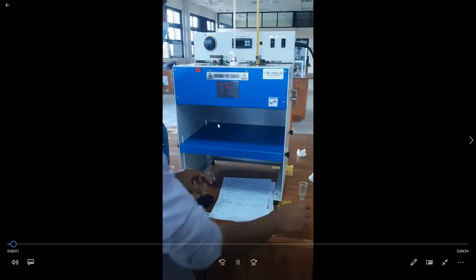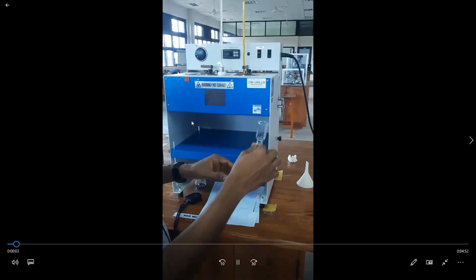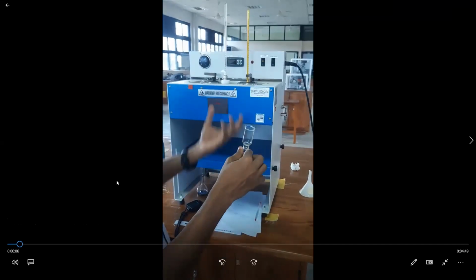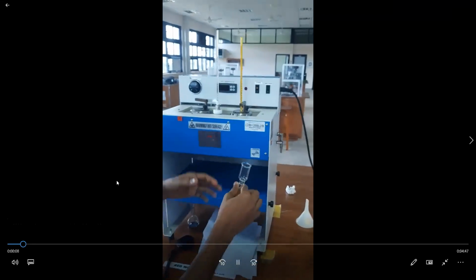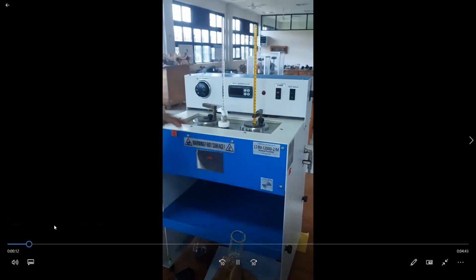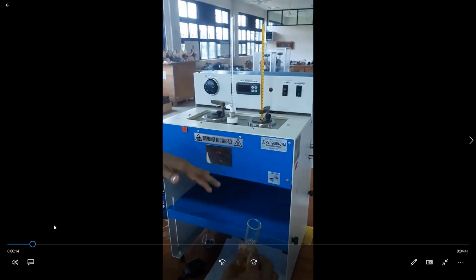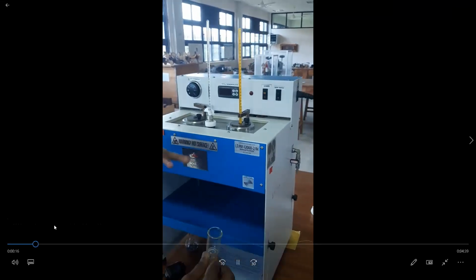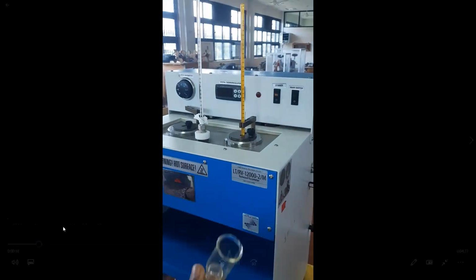Now we will fill our sample in that cylindrical cup, and we will start. We will heat up. We will make the temperature 80 degrees Celsius. Then we will collect this oil.